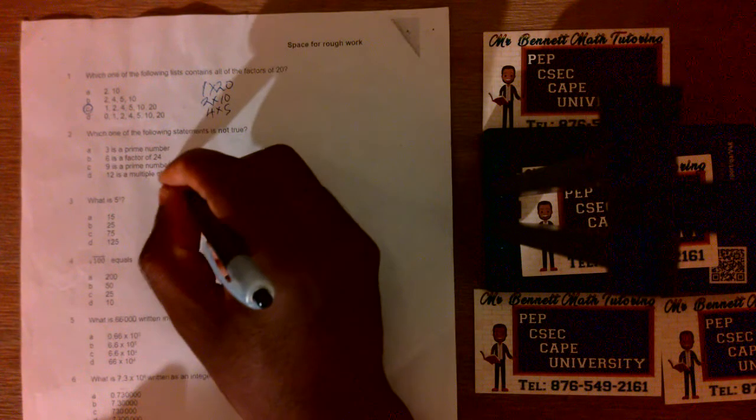Which of the following statements is not true? 3 is a prime number. That is indeed correct. 6 is a factor of 24. That is indeed correct. 9 is a prime number. Well, we both know that 9 is not a prime number, so this is the answer. Prime numbers are numbers that only have 2 factors, 1 and itself. 3 can go into 9.